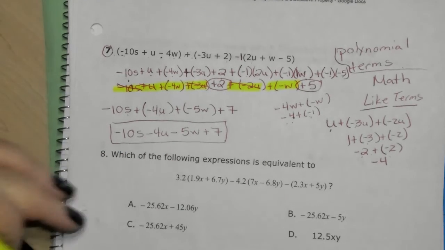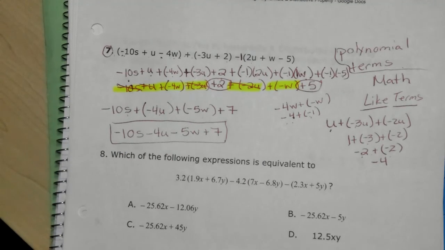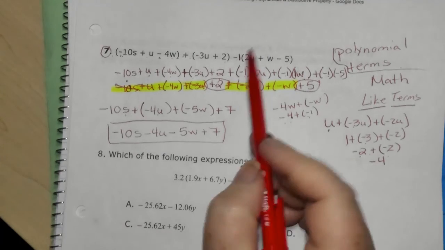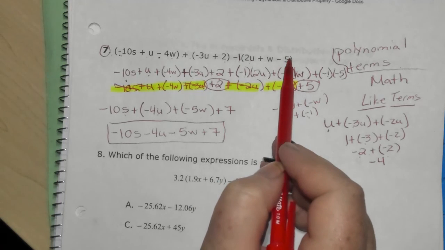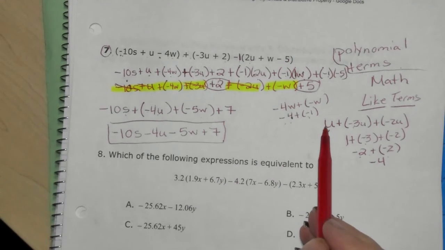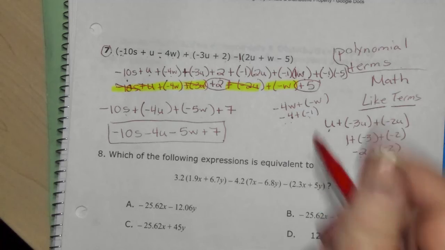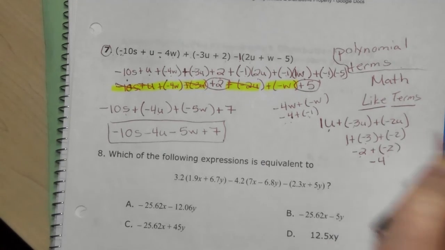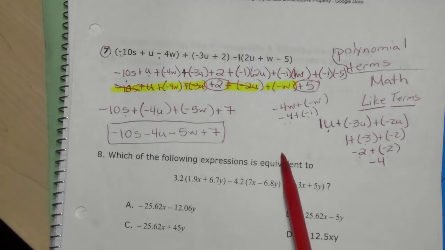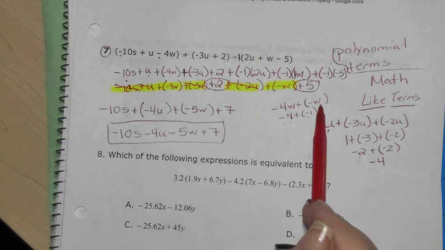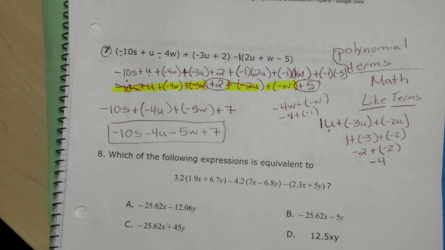If there's one thing I want this week to really ingrain in you, it's that if you have a negative outside of parentheses, that means there's an invisible negative one you need to distribute. If you have a letter with no number in front of it, that is an invisible one. And when you have a minus, that's the same as plus a negative. There you go. There's your answer.